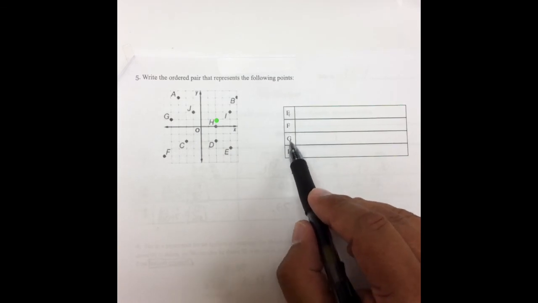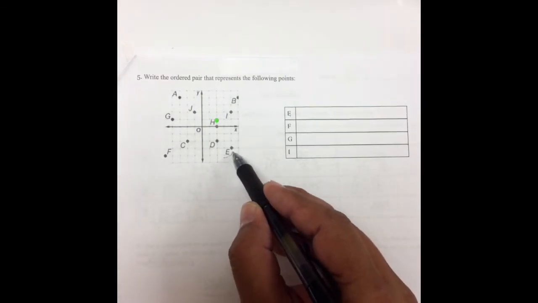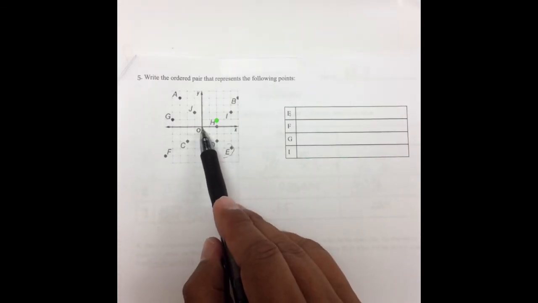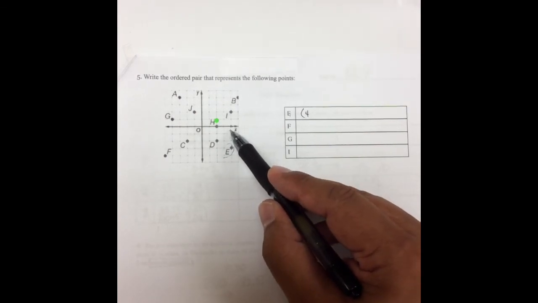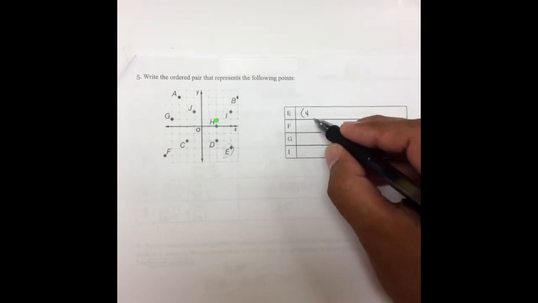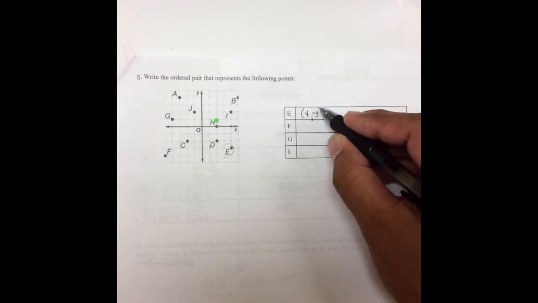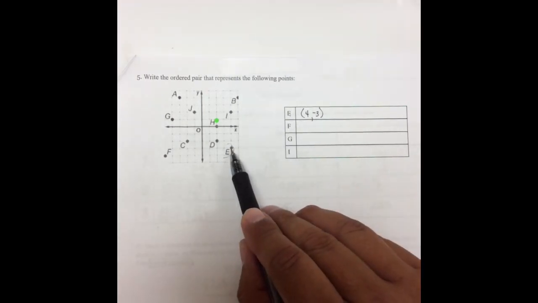Last question. Write the ordered pair that represents the following points. So we're given a table here with 4 points on it, E, F, G, and I. So we're looking at E. Let's find E. E's right here. So E's ordered pair is 1, 2, 3, 4 to the right, and 1, 2, 3 down. 3 down, remember down is negative, so my y coordinate has to be negative. So E is at 4, negative 3.